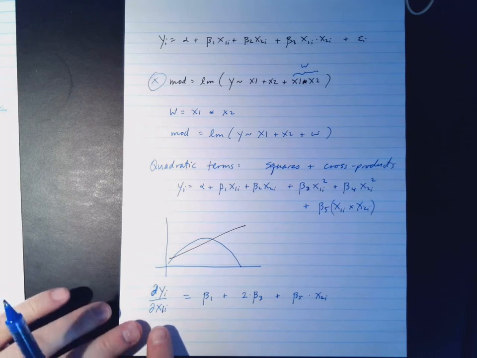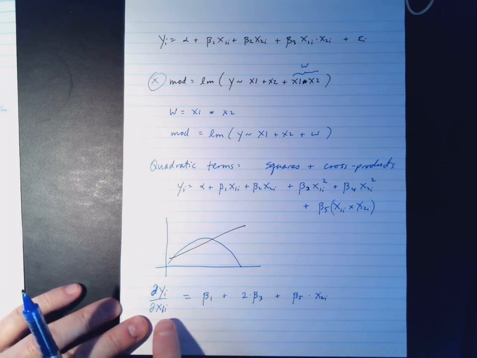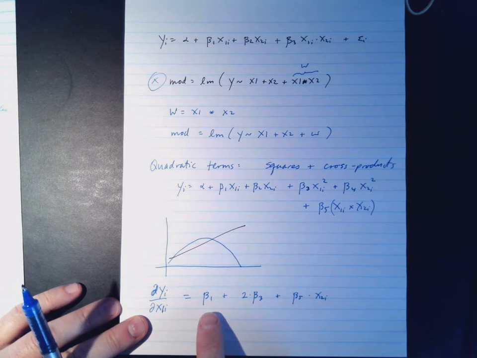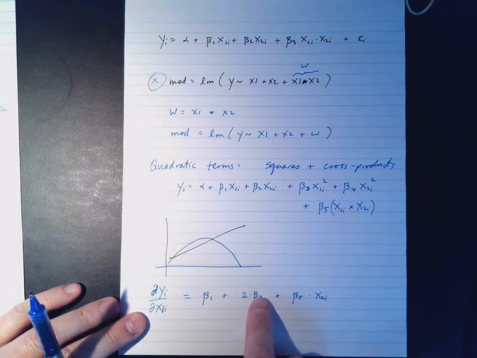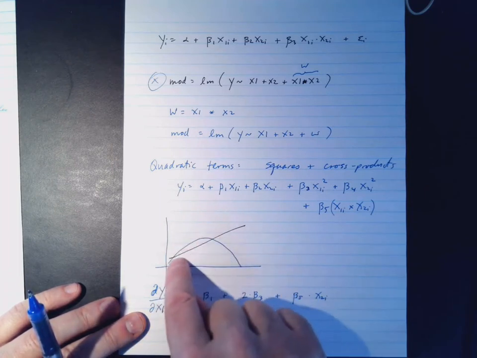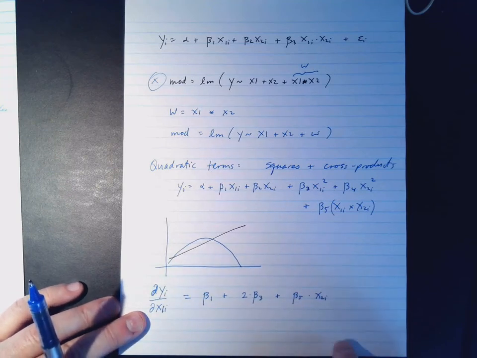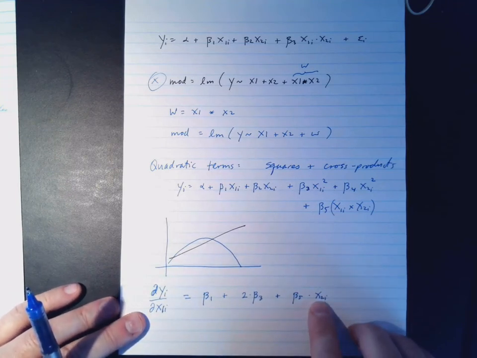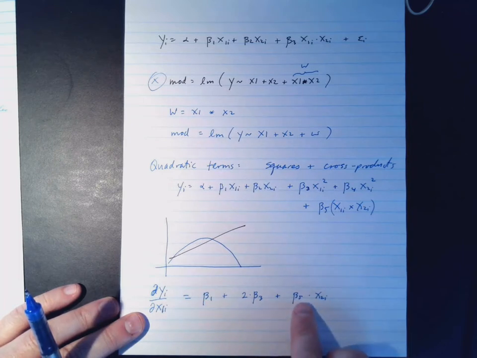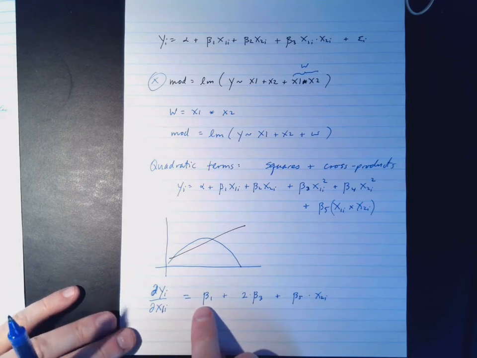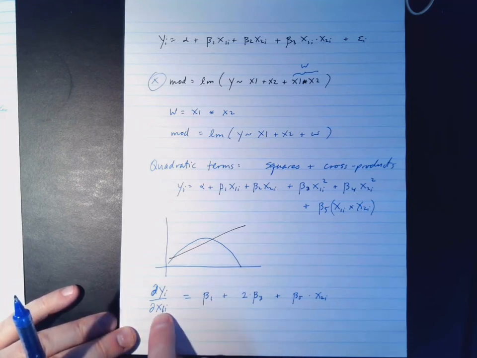So the way that x1 affects y is, well, there's a constant, so there's just a slope. But then there's the quadratic term, which, if this is a negative coefficient, means we have an upside down U-shaped relationship. And then we've got x2 in here, which means this slope is going to change depending on how x2 changes. So if that's positive, that would mean that the larger x2 is, the more an increase in x1 increases y.